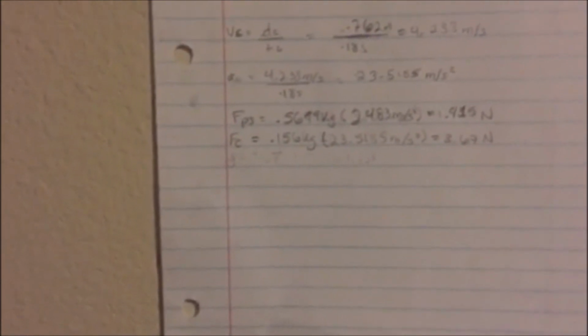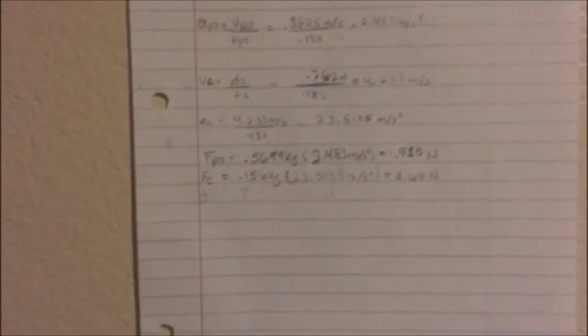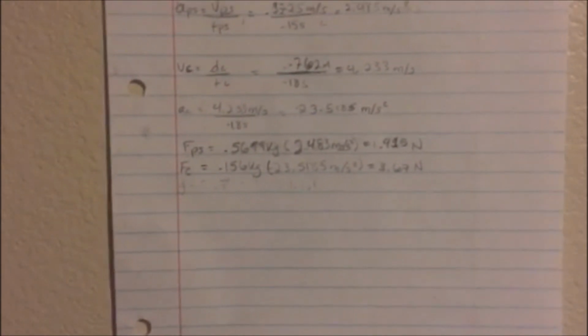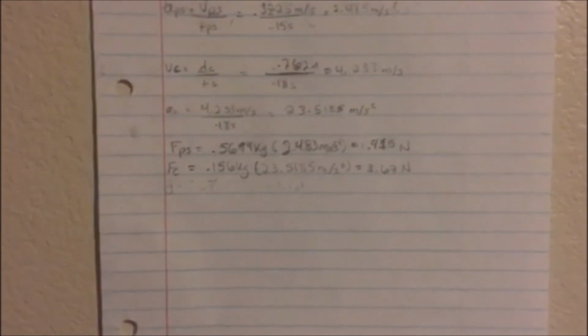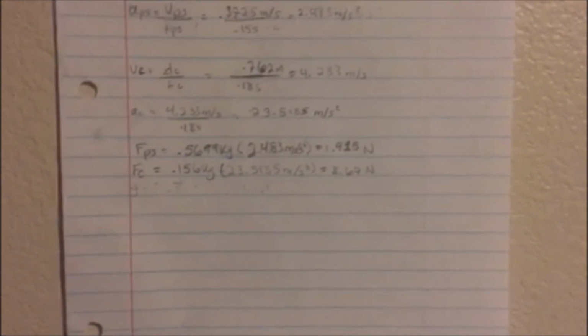Now that we calculated the acceleration of the pool stick and the ball, we can calculate the force the pool stick applies to the ball and the force the ball applies to the rack. The force of the pool stick is 0.5699 kilograms times 2.483 meters per second squared, equaling 1.415 newtons, and the force of the ball hitting the rack equals 0.156 kilograms times 23.5185 meters per second squared, equaling 3.67 newtons.